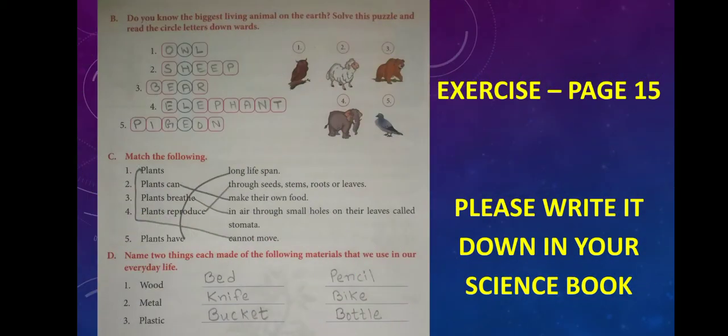Number B. Here we have to circle it down. So these are the animals, but there is something hidden here. Let's look at the question. Do you know the biggest living animal on earth? Solve this puzzle and read the circle letters downwards. In the question they are saying the biggest living animal on earth. What is the animal? It is here, we have to find out. But how can we find the answer? The question says circle. From the circled answers we will find out.